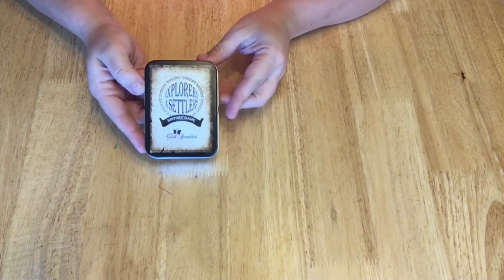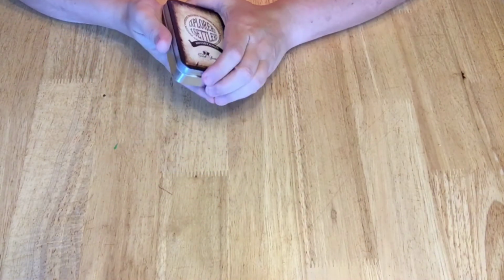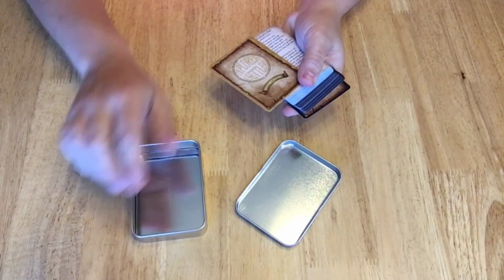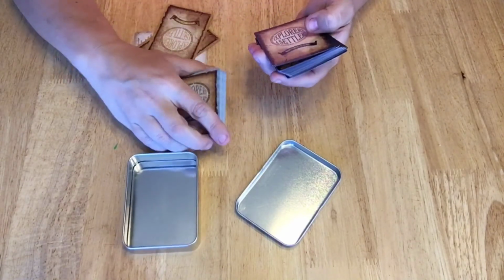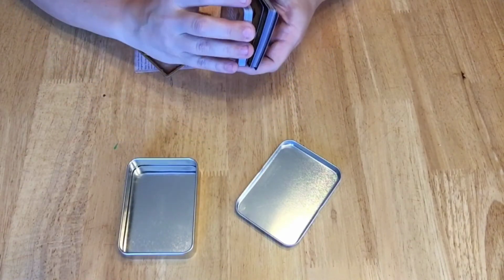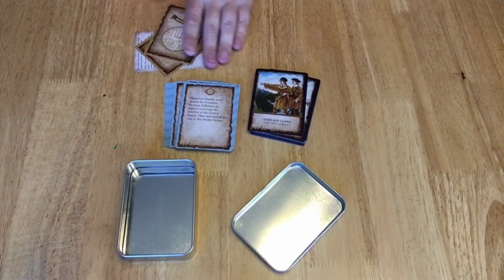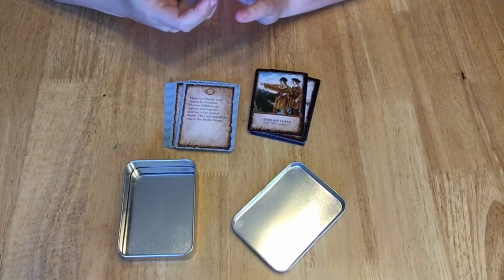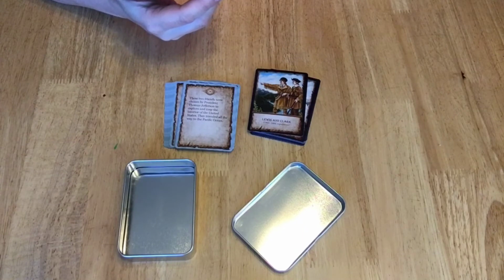And then the third thing is the Explorers and Settlers History card game. So let me show you this. It comes in a little tin. And so you have these cards. You have two sides of the cards, and then you have your instruction cards. The purpose of the game is to memorize and name the accomplishments of key settlers and explorers.